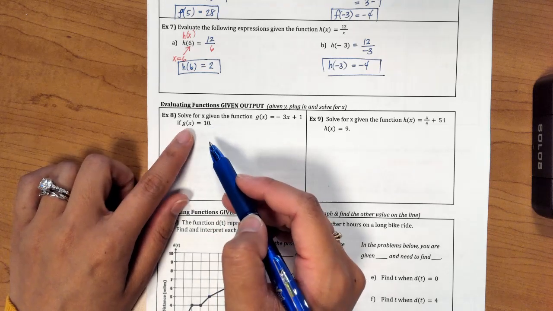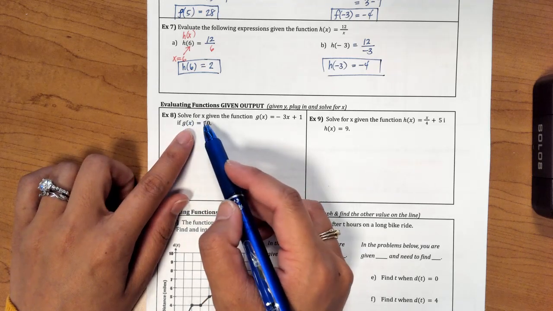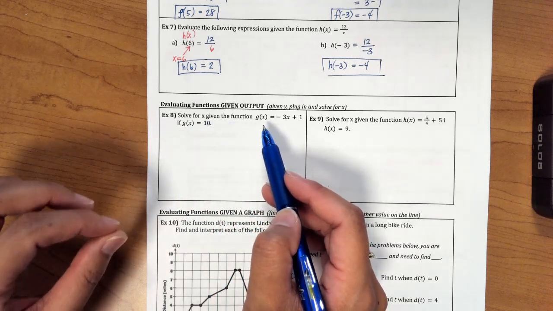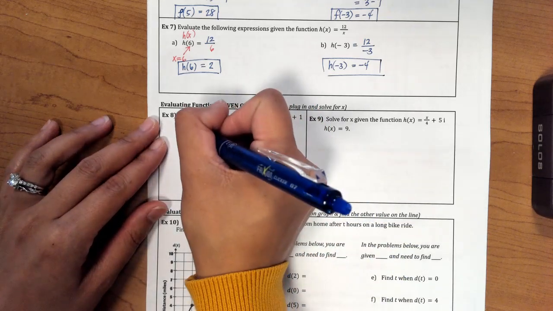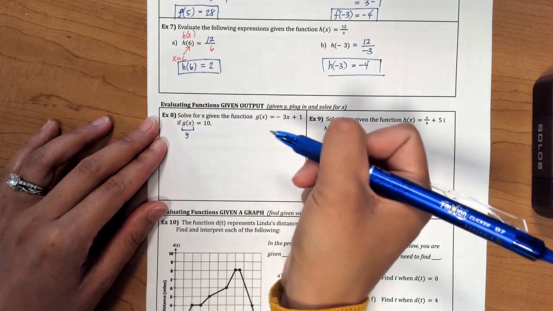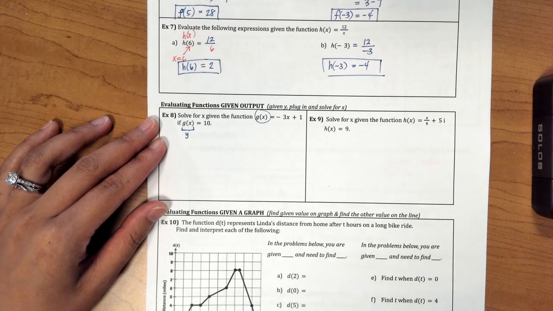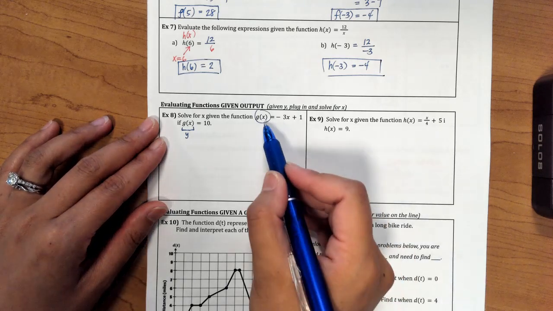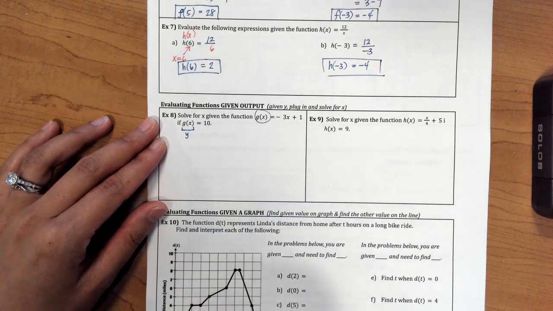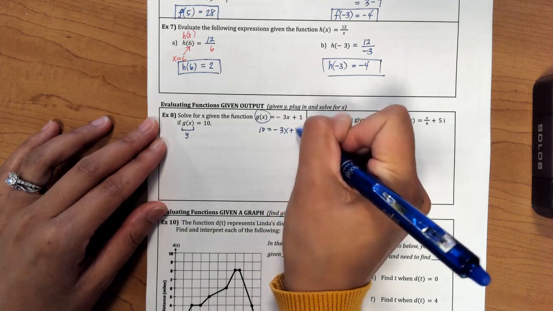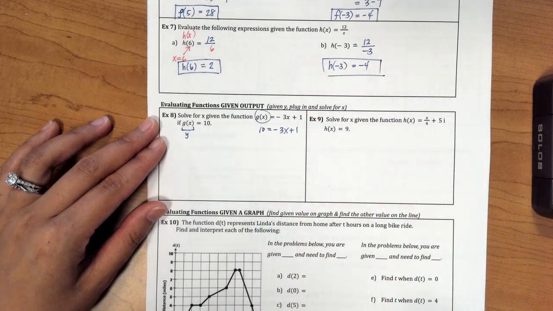This says g of x equals 10, and we need to solve for x given this function. So if g of x equals 10, remember g of x is the same as y. That means here we're going to plug in 10 for the whole thing. And so I'm going to have 10 equals negative 3x plus 1. And notice it's a totally different problem.